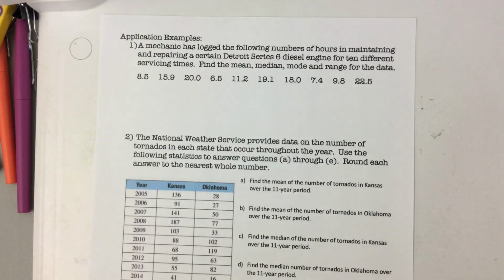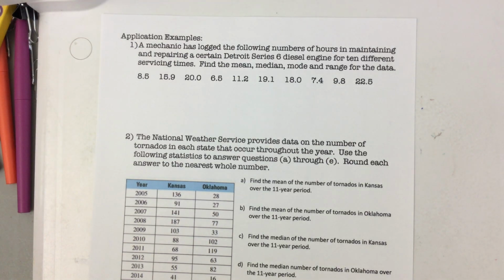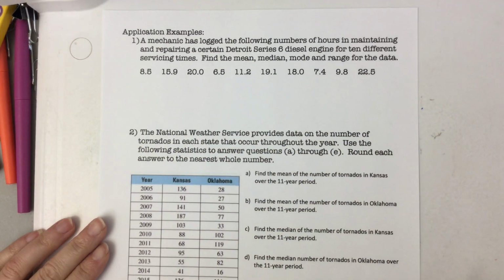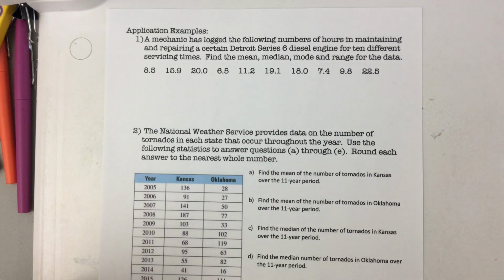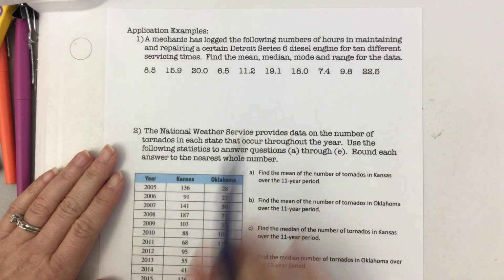Last time, a mechanic has logged the following numbers of hours in maintaining and repairing a certain Detroit Series 6 diesel engine for 10 different servicing times. So every single time this mechanic works on that diesel engine, he writes down the hours he spent at that particular time. Check that out, 22 and a half hours. He must have had a lot of Red Bull or something because he must not have slept. Holy smokes. All right, they want us to find the mean, the median, the mode, and the range.